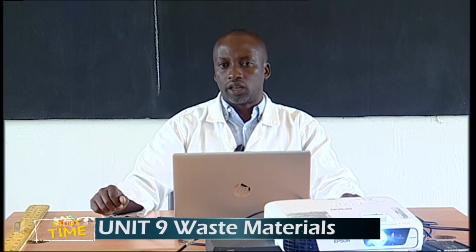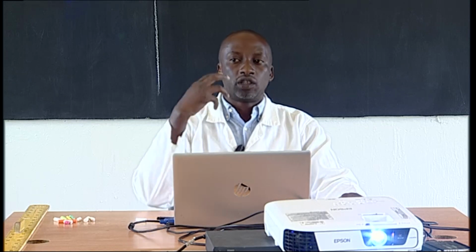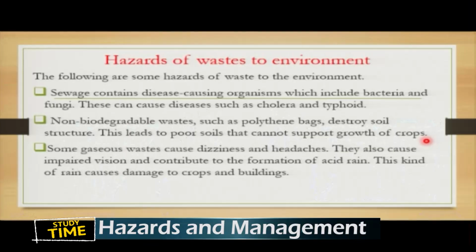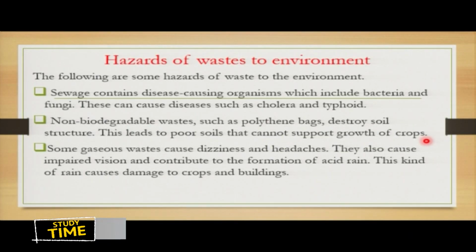It takes 500 years for them to decompose, and therefore the soil aeration, the soil drainage will be damaged, and therefore the soils won't be able to support the plant growth. Some gaseous wastes cause dizziness and headaches. When we're in the lab, there are some gases that are produced. They also cause impaired vision and contribute to the formation of acid rain. This kind of rain causes damage to crops and buildings, the buildings which are made of cement.